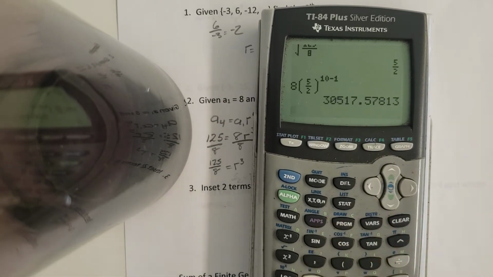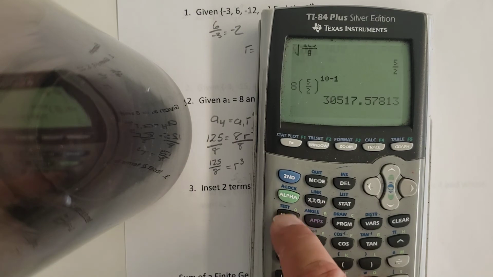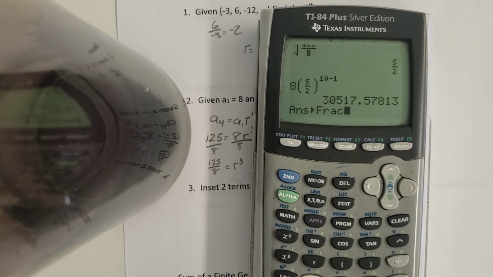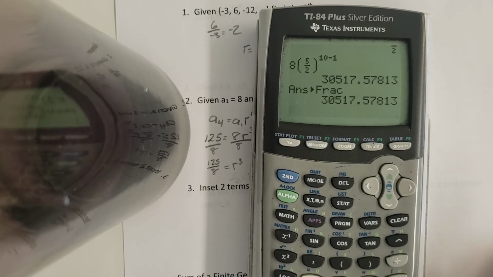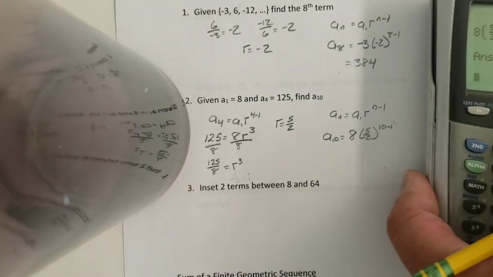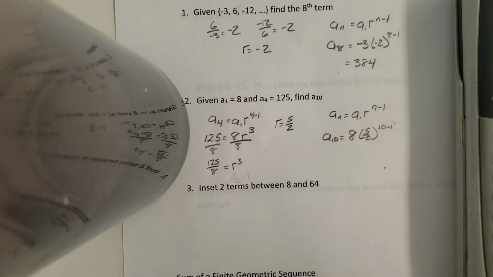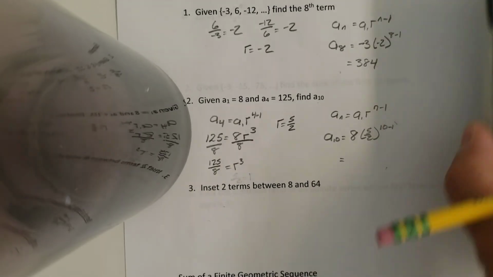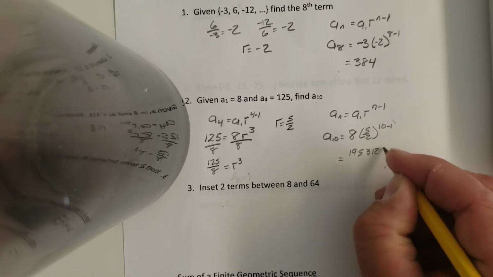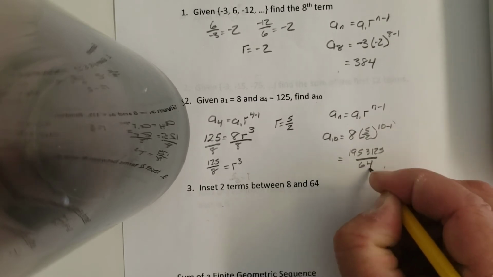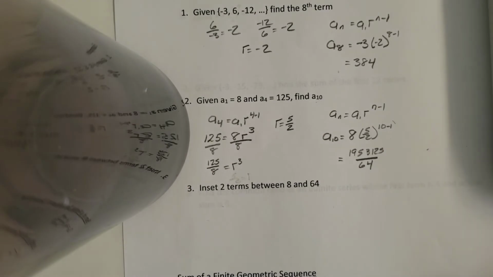Now that decimal, math, enter, enter, it still gives me the decimal. That's odd. Okay, I can tell you what that decimal is, what it should be as a fraction: 1953125 over 64.